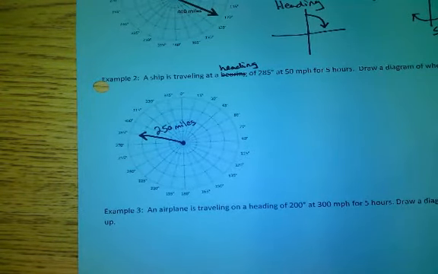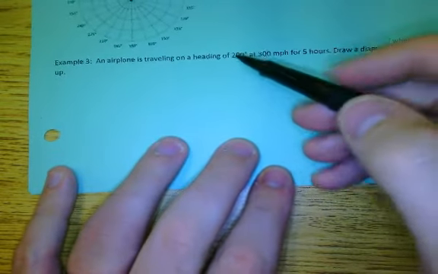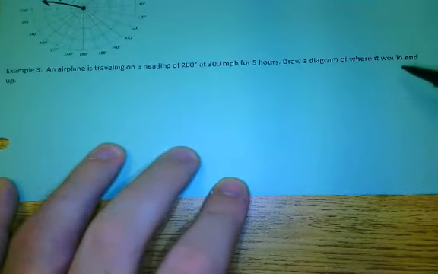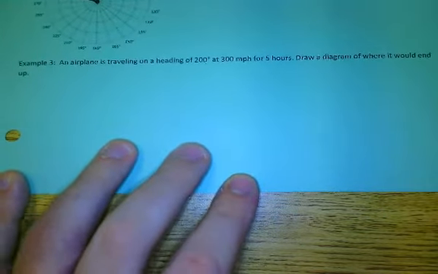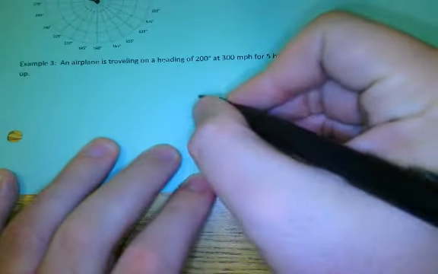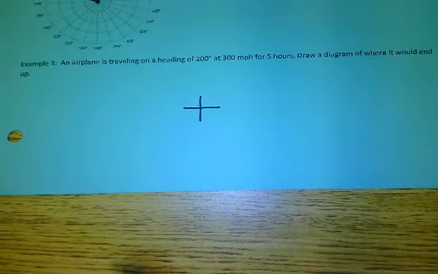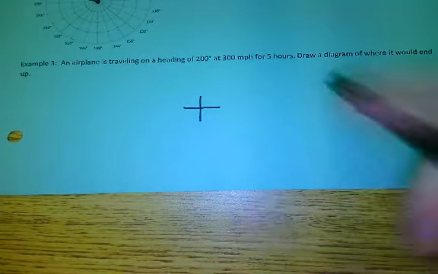So that one was pretty nice because it gave us the nice little circular thing. Well, that's never going to happen ever again. Let's do this without the circular thing. So we have an airplane traveling on a heading of 200 degrees at 300 miles per hour for 5 hours. Draw a diagram of where it would end up. So we always start on an axis like this. Okay, I really don't draw it much bigger than that. Probably end up drawing these much smaller as we go along.